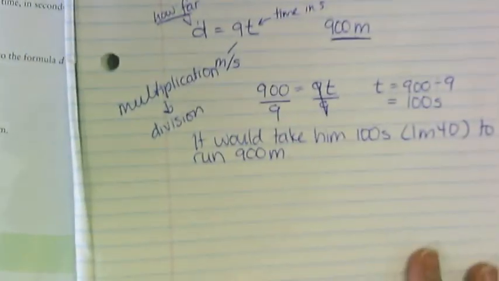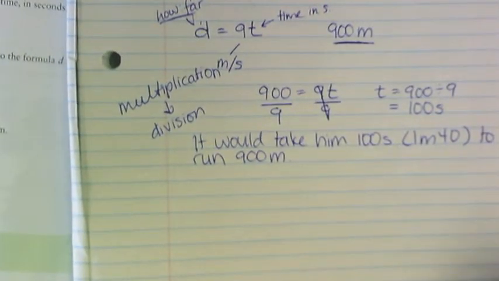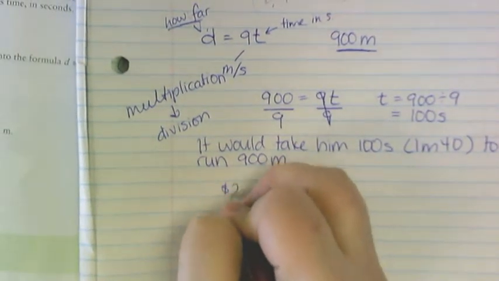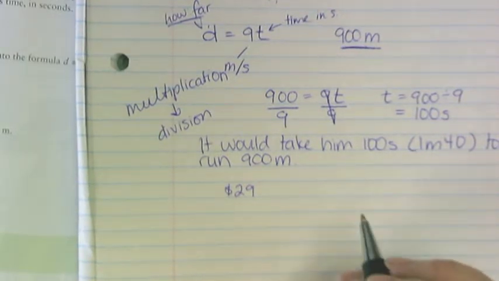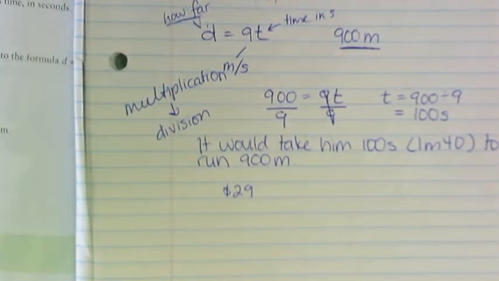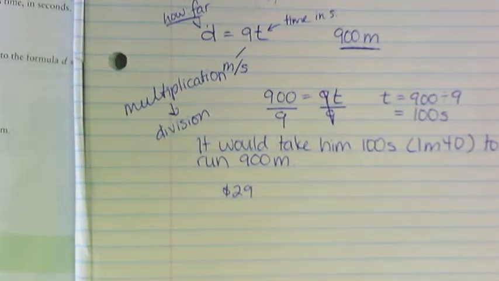Yeah. So Sylvie and Murray earn money delivering groceries. Last weekend, Murray earned $29. This was 1/3 of the amount that Sylvie earned. How much money did Sylvie earn? What's our unknown? Yeah. How much Sylvie earned?